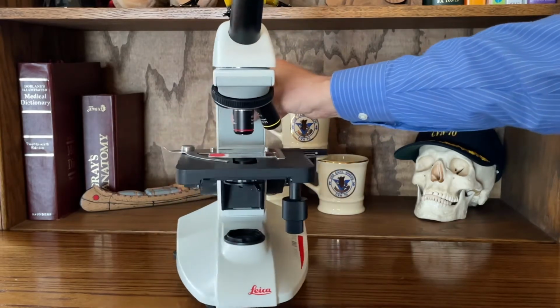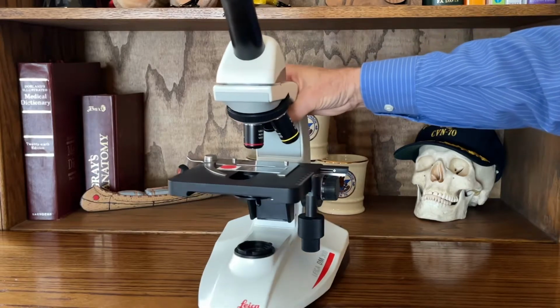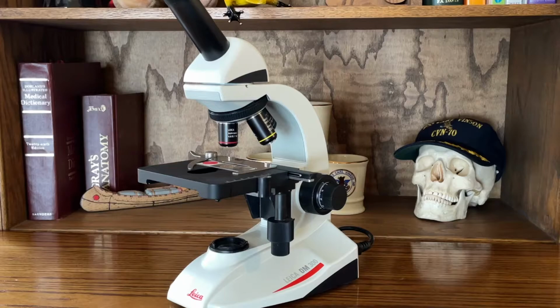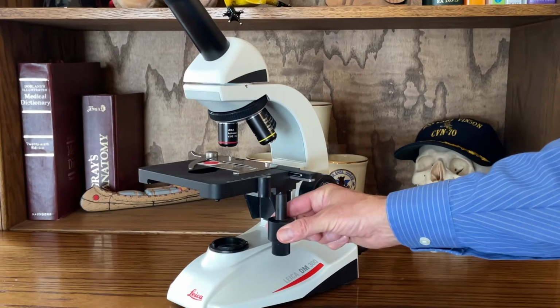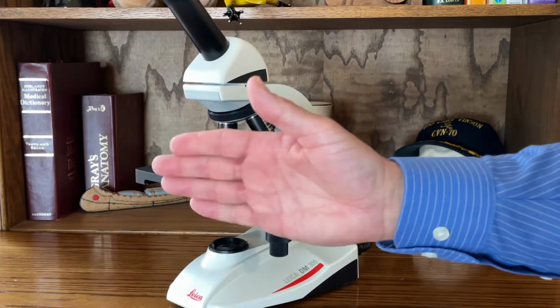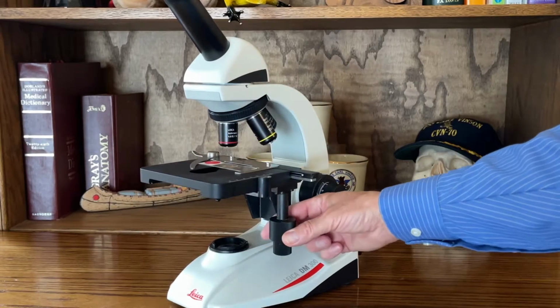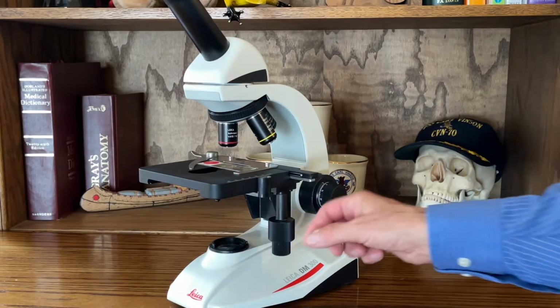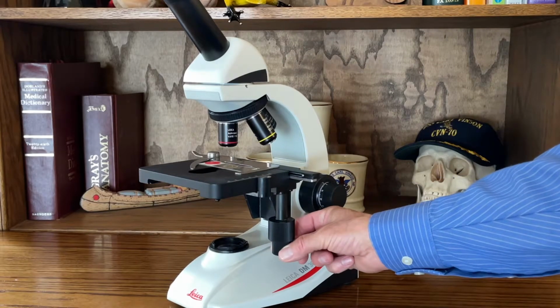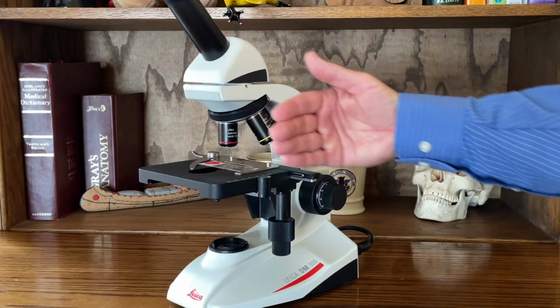When you're actually looking for your specimen, again, start out on your lowest power, because that's going to give you your largest field of view, which means it's going to be the easiest for you to locate where that tissue sample is on the slide. Right here, there are adjustments for this entire stage. It'll move that stage forward and backward so you can advance or retract the specimen in your field of view. And this one here, the lower one, moves the clip assembly from side to side.